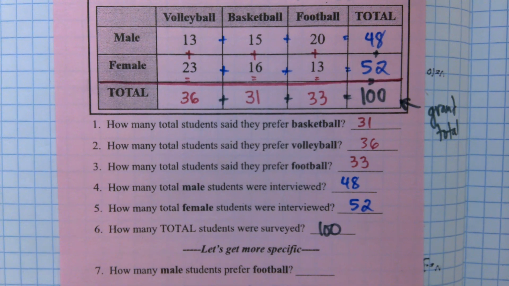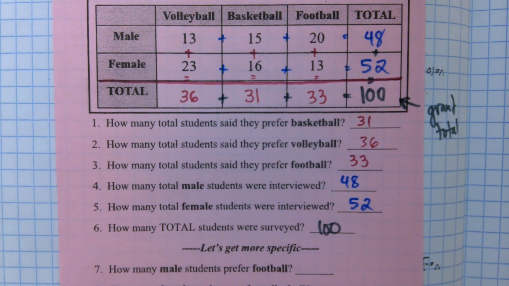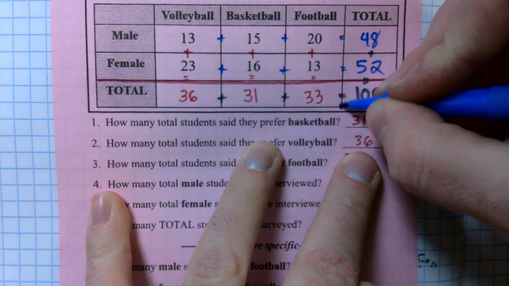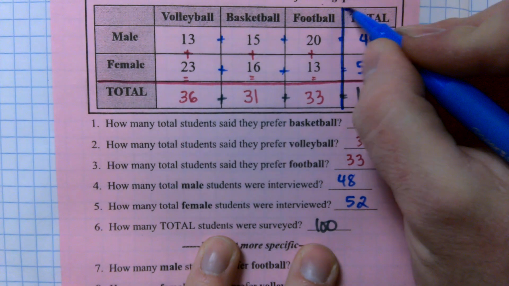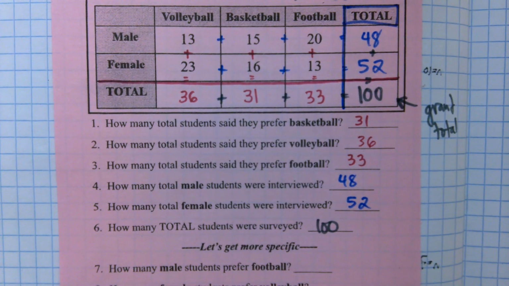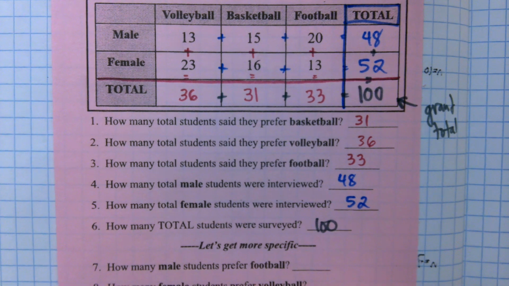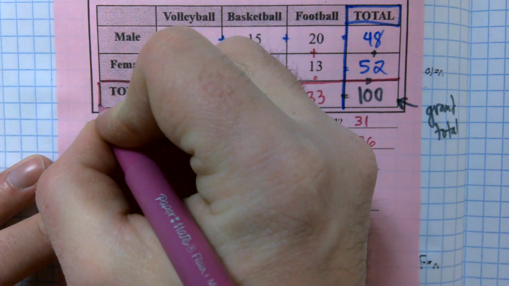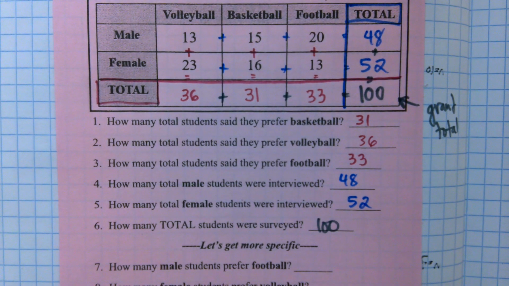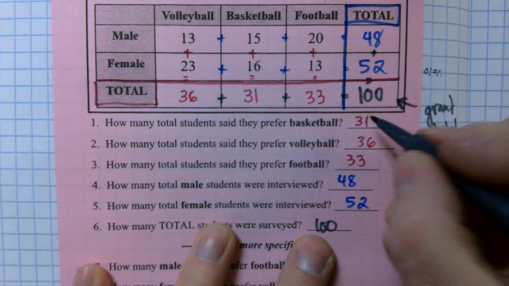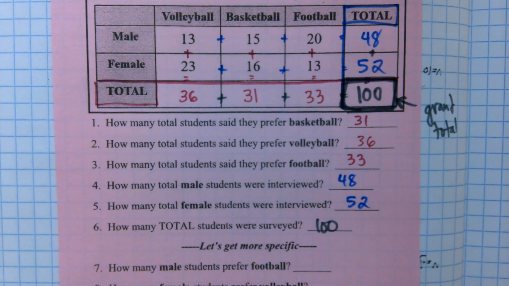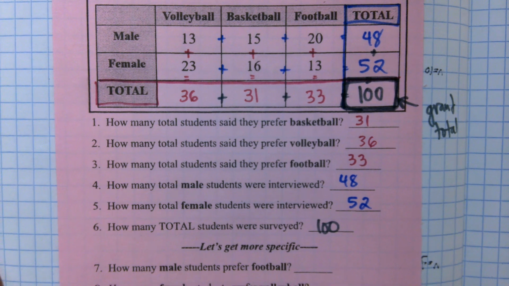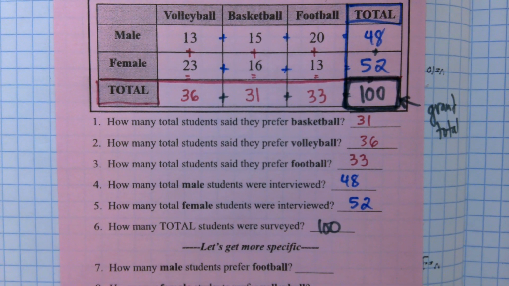Give me a thumbs up if you're with me so far. Cool. Does this look familiar at all? Have we seen a table that kind of looks like this before? Where?